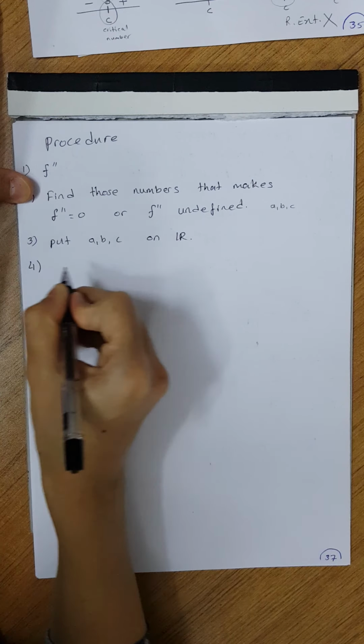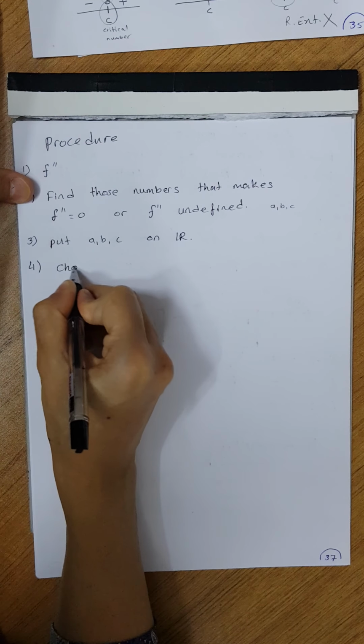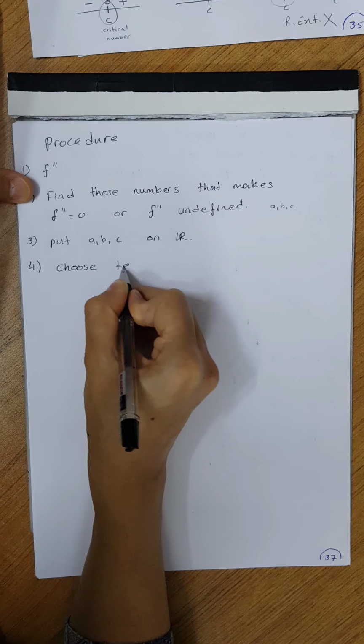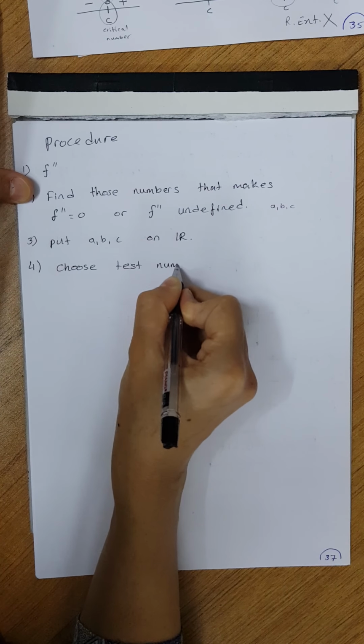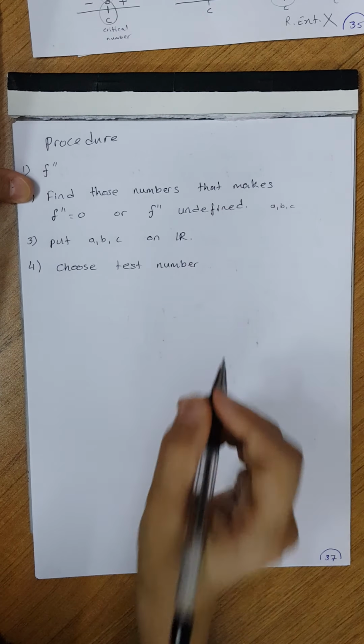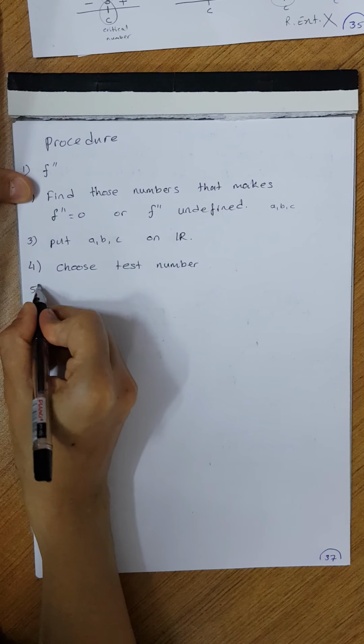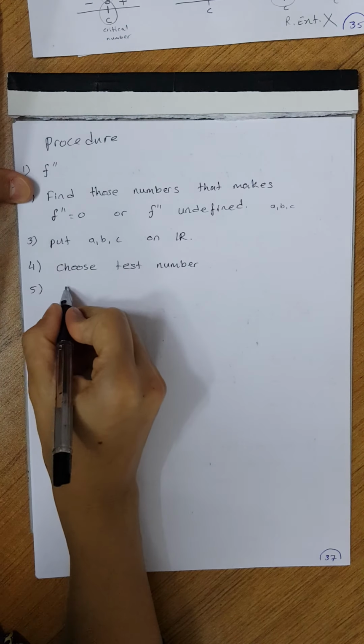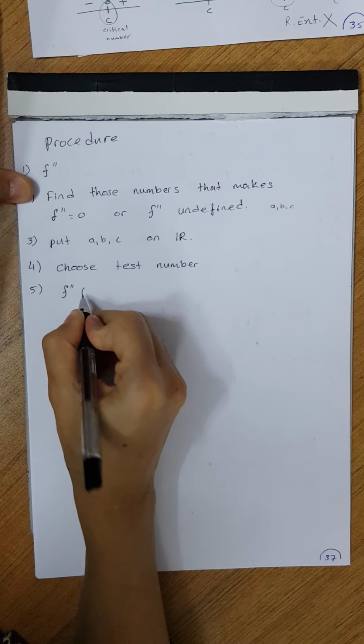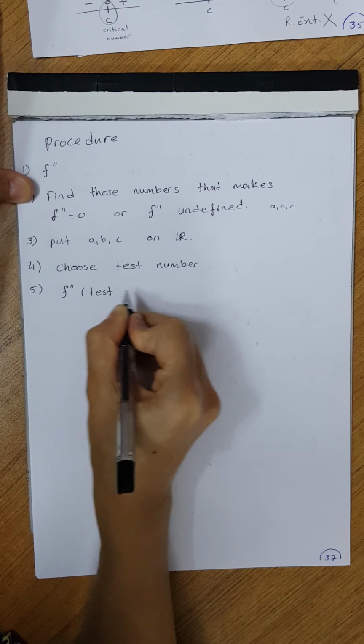What is the next step? Choose test numbers from each interval. Look, it is the same procedure, but we are working on the second derivative. The fifth step is to find the second derivative of the test numbers.